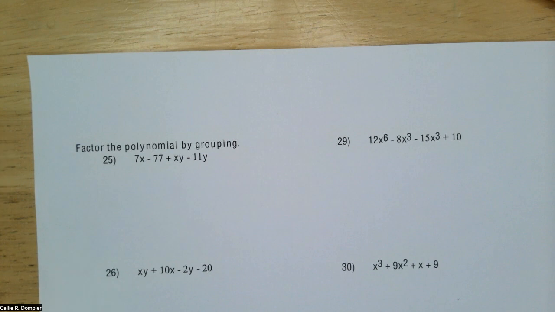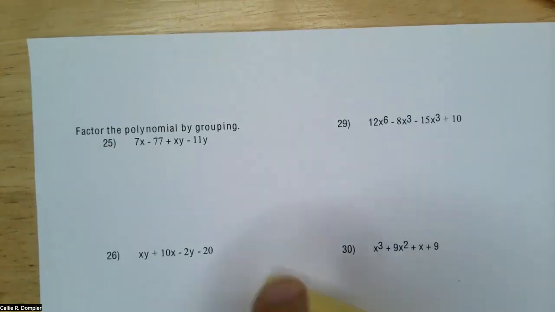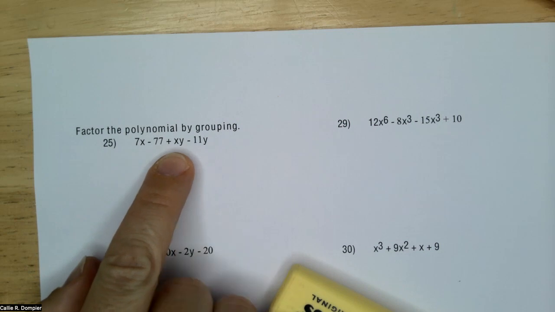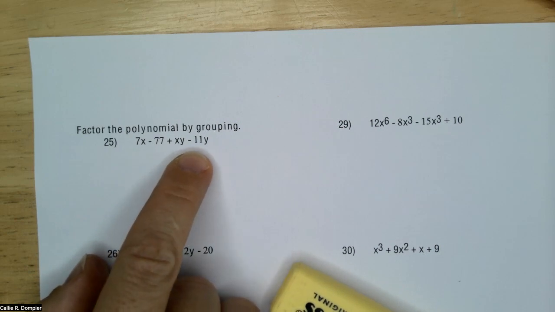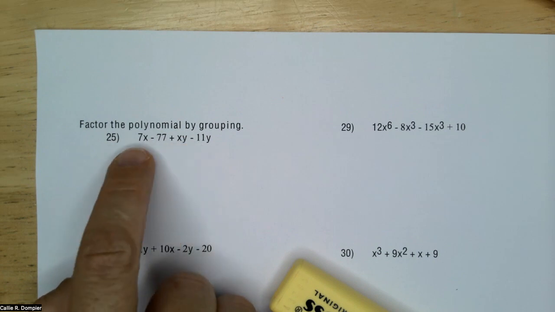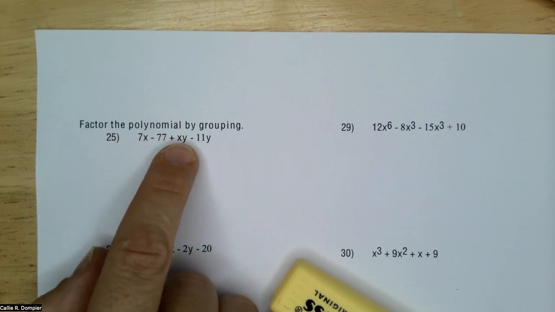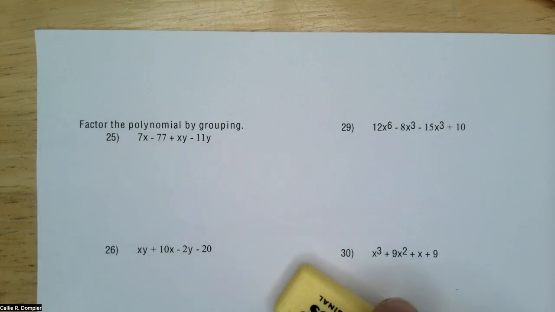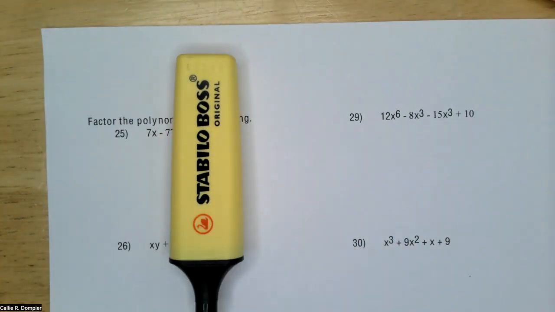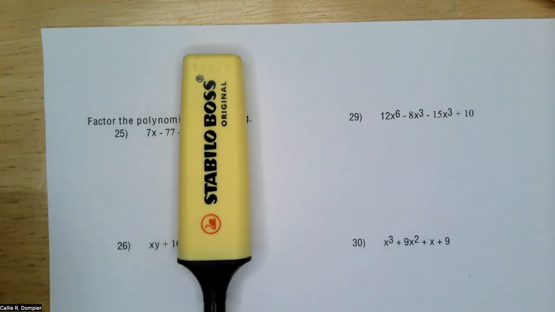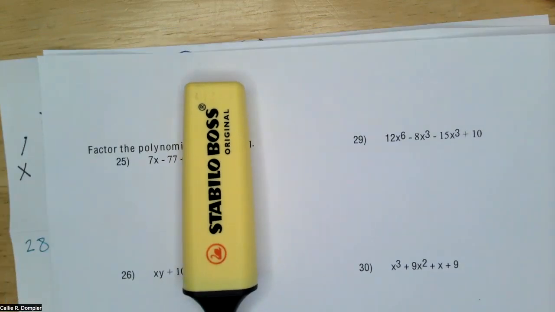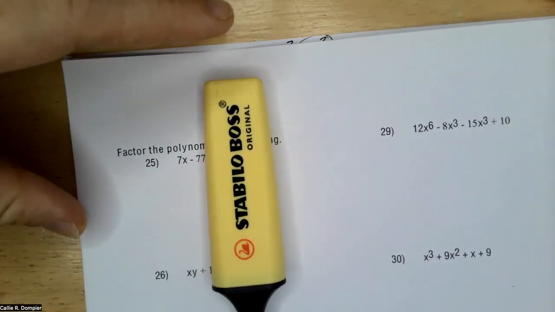Okay? So factoring the polynomial by grouping, 7x minus 77 plus xy minus 11y. You just want to check, can I divide anything out of all of those? 7x, 77, xy, no, right? There's no common factor, so I'm just going to group them. 7x and negative 77.